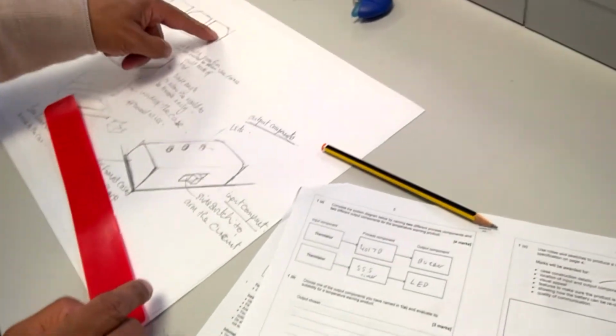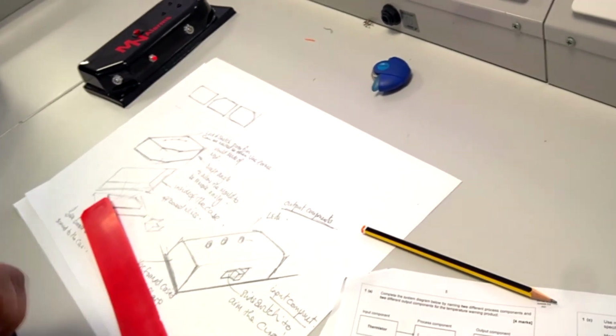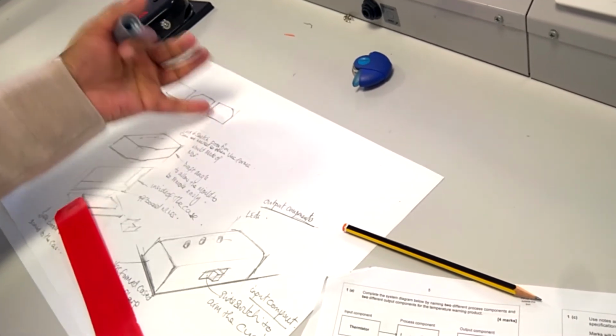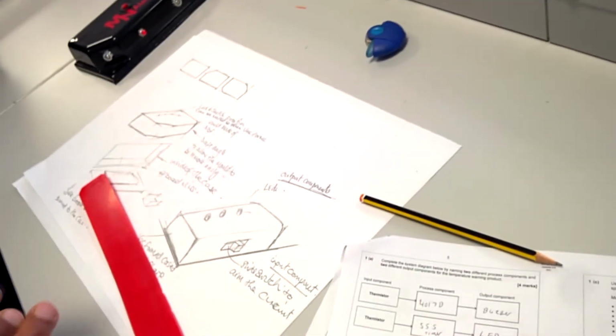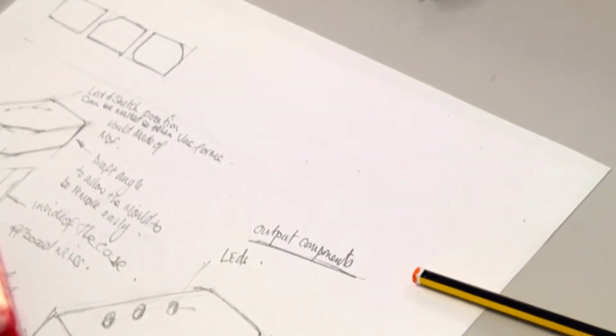If you do this, it also shows up. It tells the examiner you know exactly what you are doing. And if you don't finish, you can look at what you were meant to do. So there, you can do this.